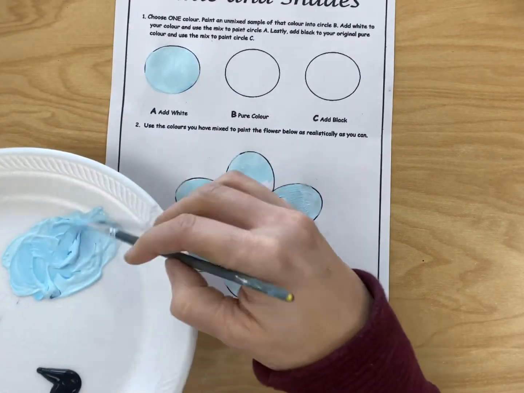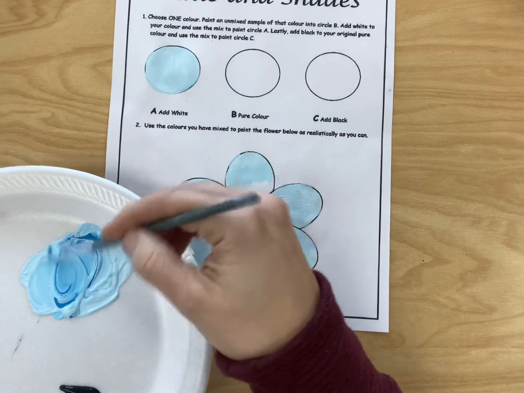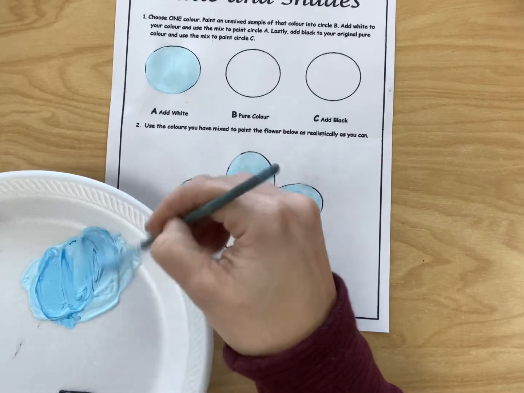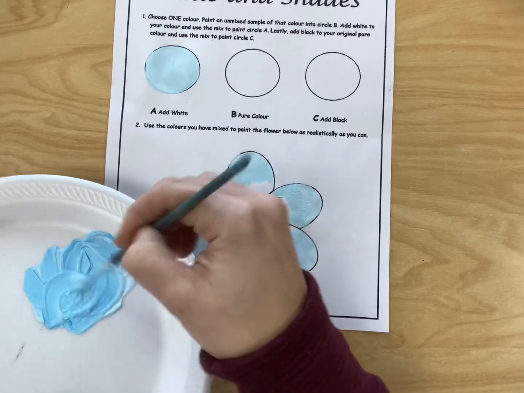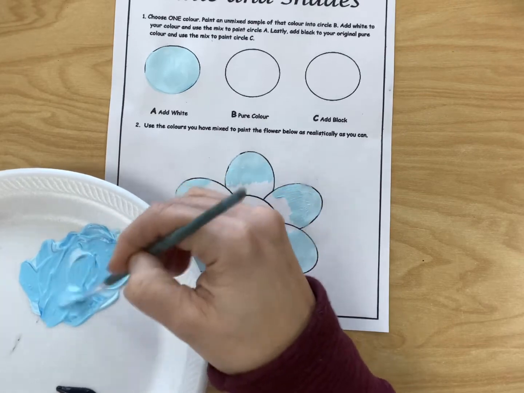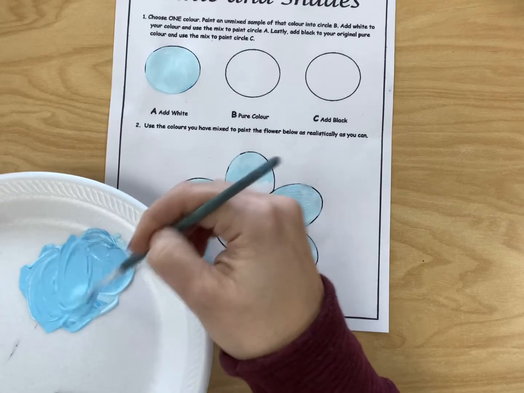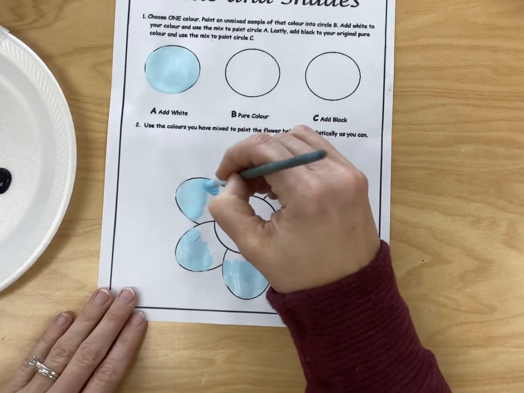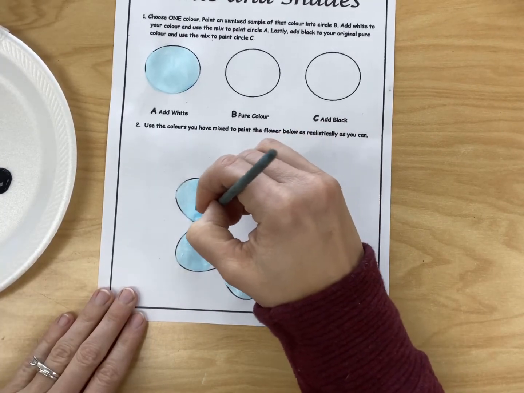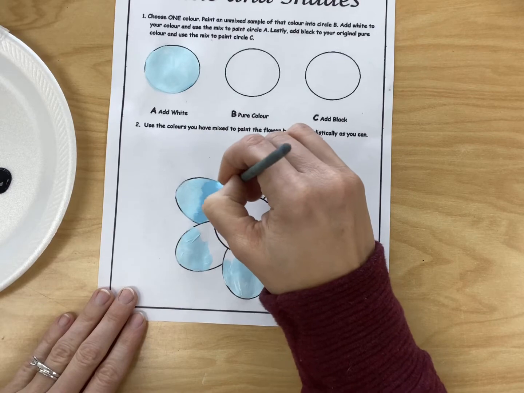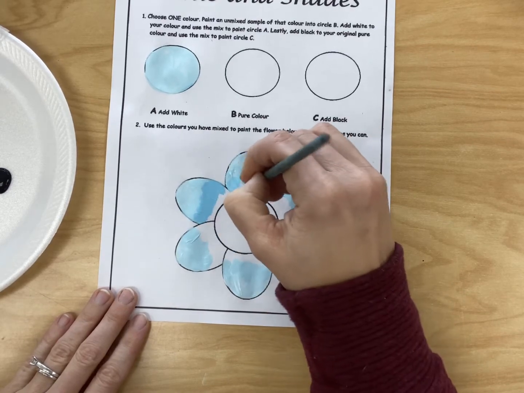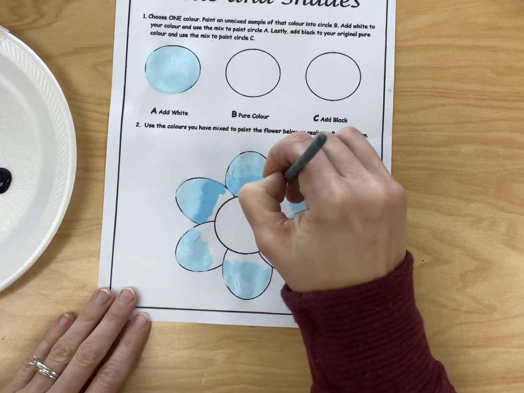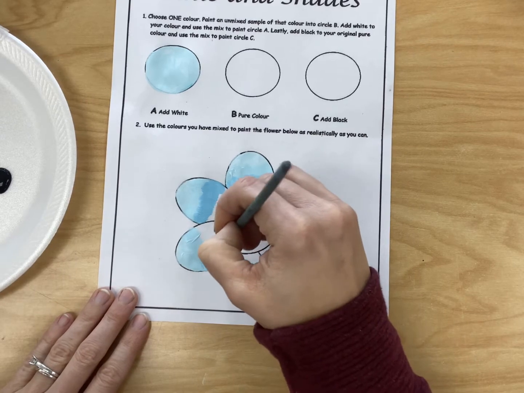So I'm adding a little bit more blue to my previous tint. That's how I'm going to guarantee that it's a little bit darker. Mixing it thoroughly because we don't want any streaks. If you need to, roll your brush to get some of that excess paint off. All right, and now I'm going to again overlap with my previous tint, making sure my brush strokes are all going in the same direction. And I'm moving around my petal.